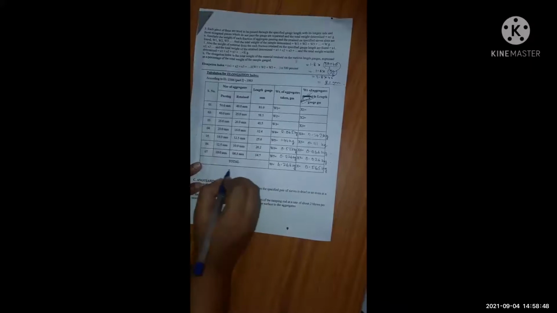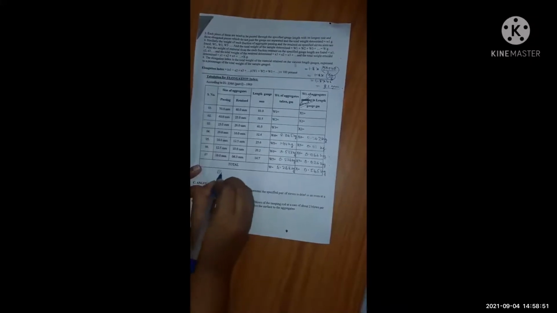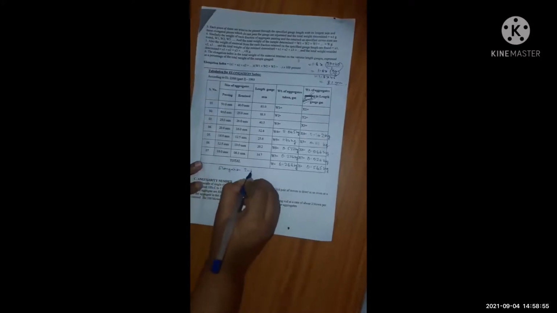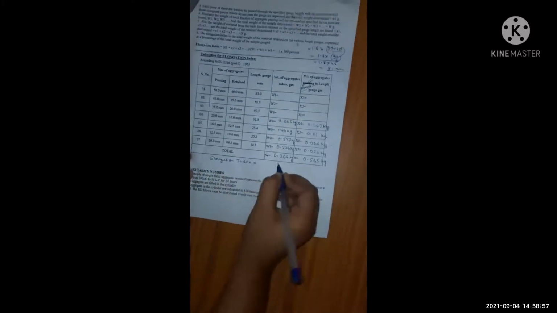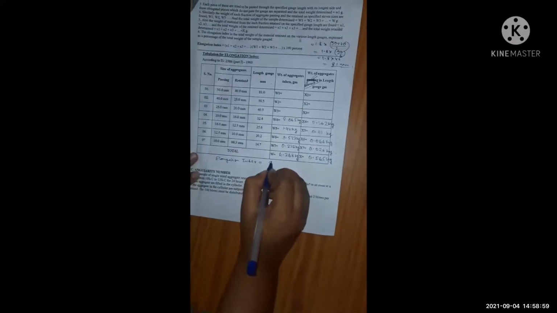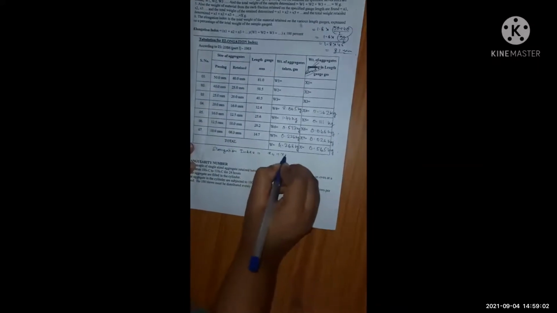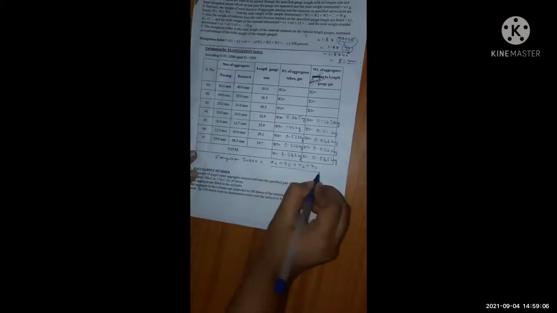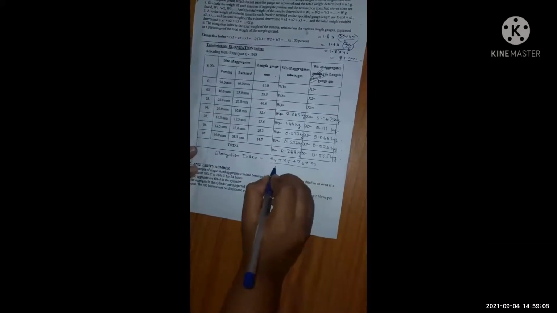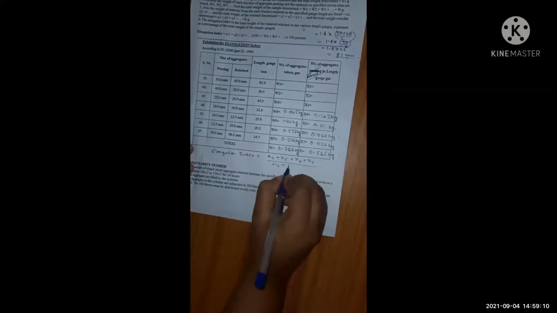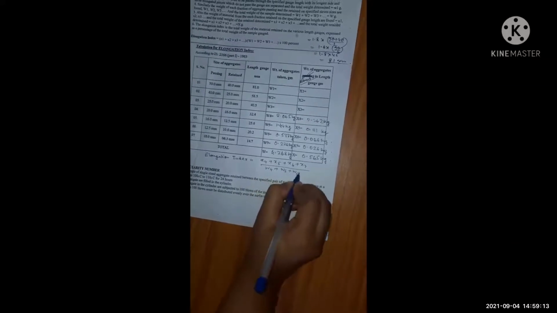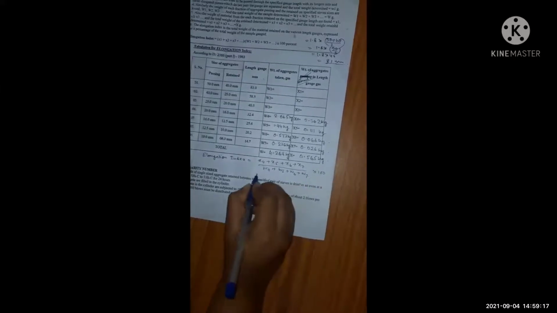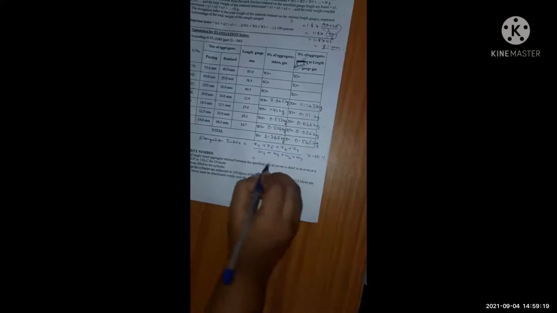So elongation index is equal to (x4 plus x5 plus x6 plus x7) by (w4 plus w5 plus w6 plus w7) into 100 percent.